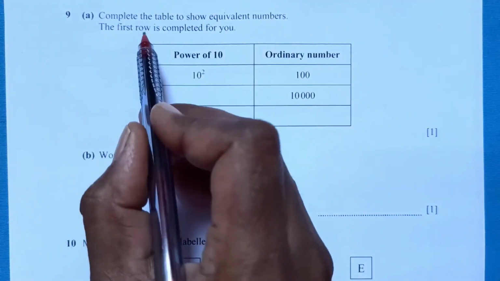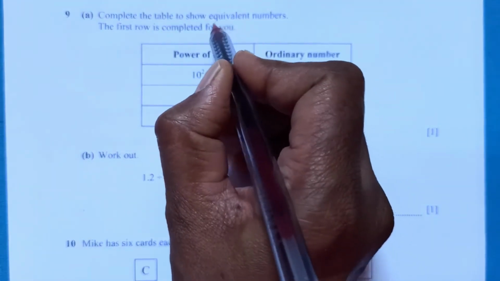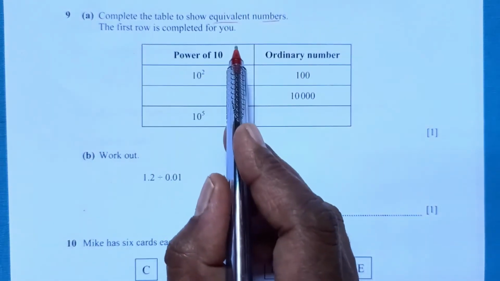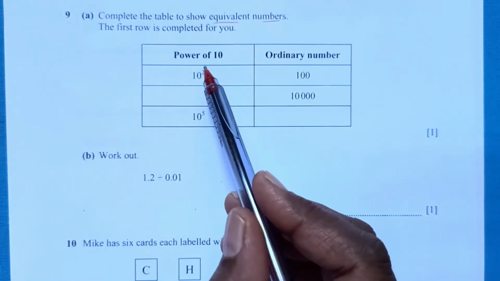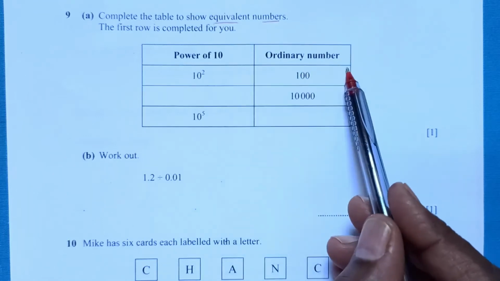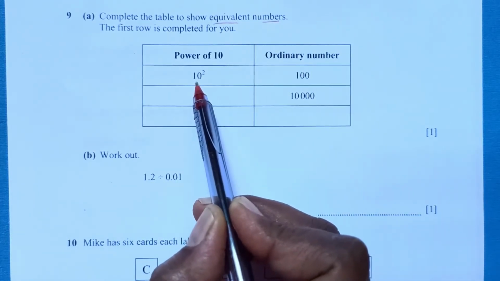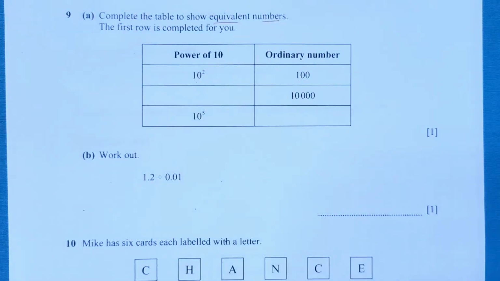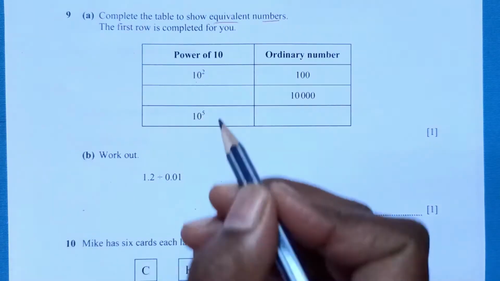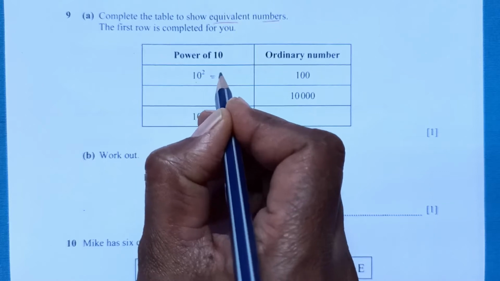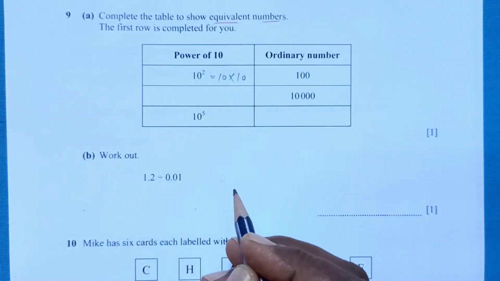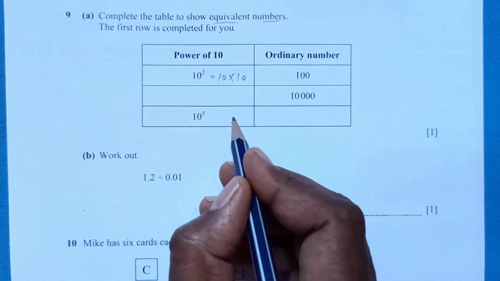Question 9. Complete the table to show equivalent numbers. The first row is completed for you. We have first column power of 10, and this is ordinary number. So power of 10, that is 10 squared. How will you write down 10 squared as ordinary number? So let's see, this is 10 squared, that means 10 times 10.